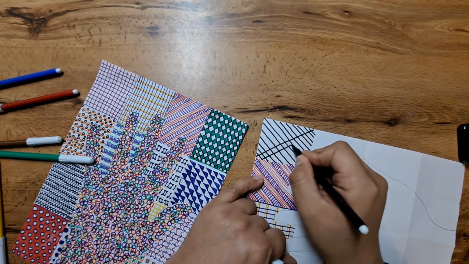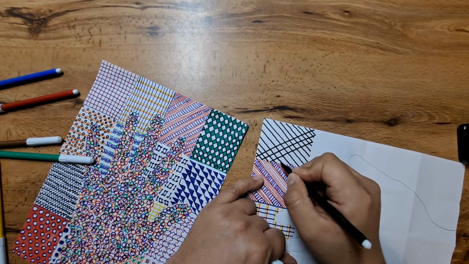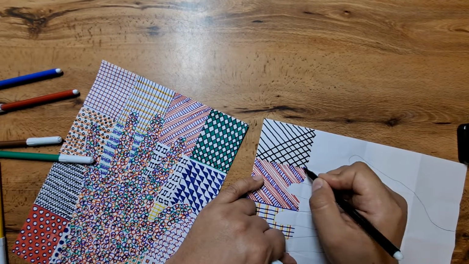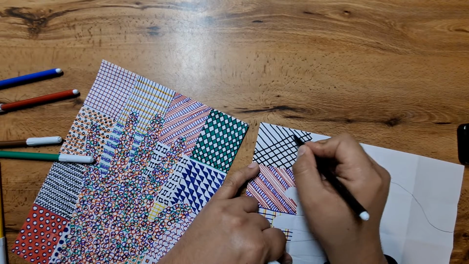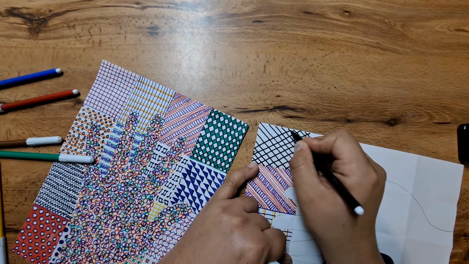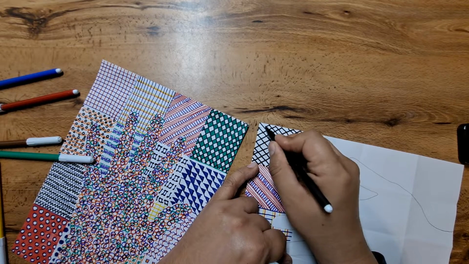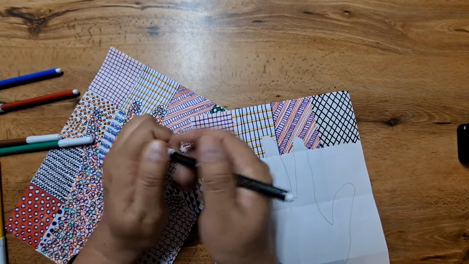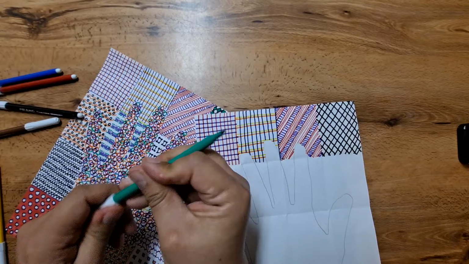When we do diagonals the other way, we're creating another shape, and this shape is known as diamonds, diamond shapes. There we go.